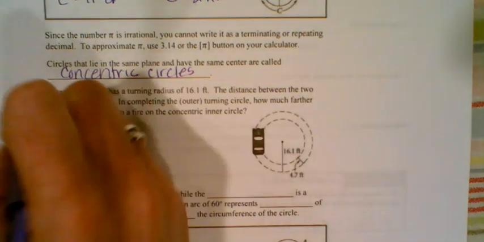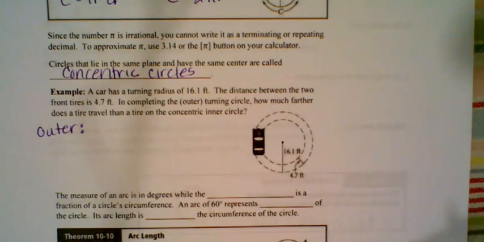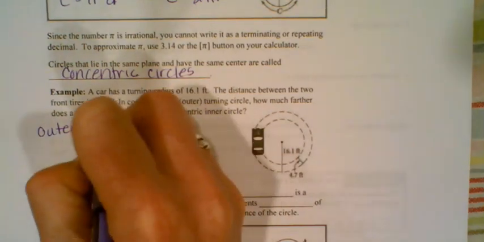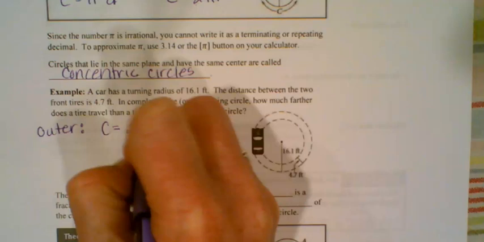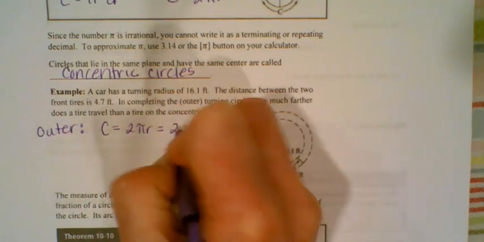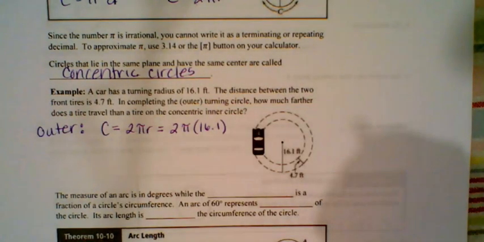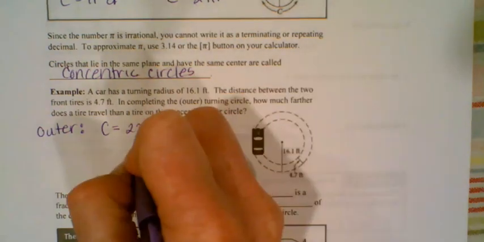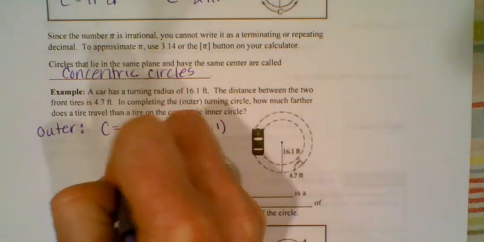So let's see, outer. The circumference is equal to 2 pi r, which is equal to 2 times pi times 16.1, which would then be 32.2 pi.